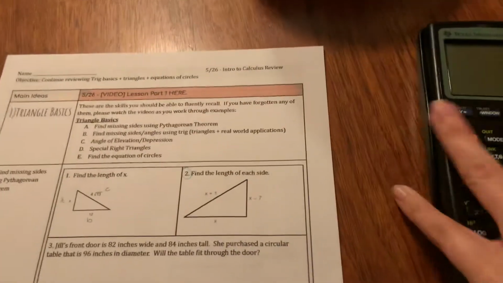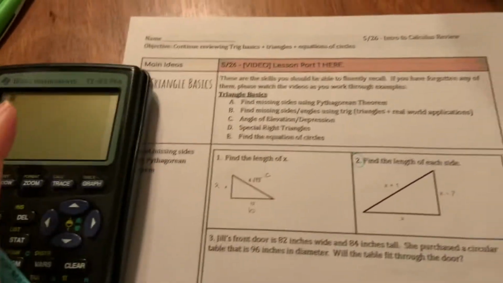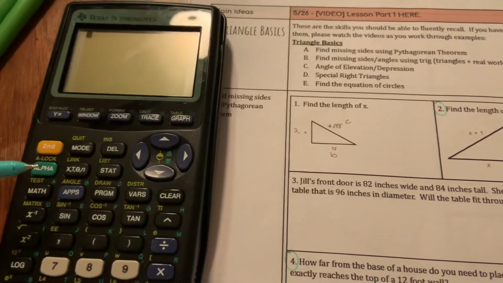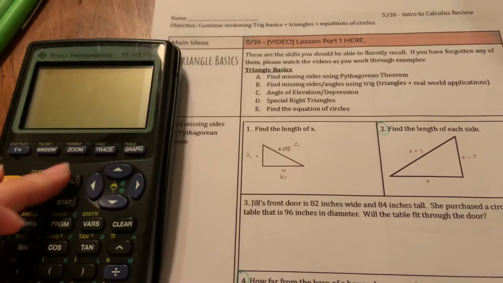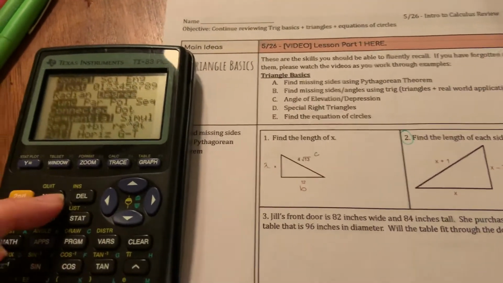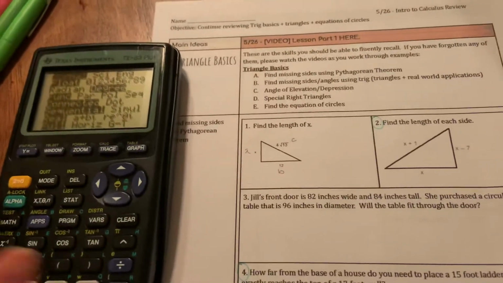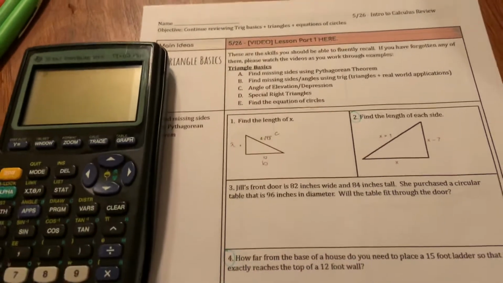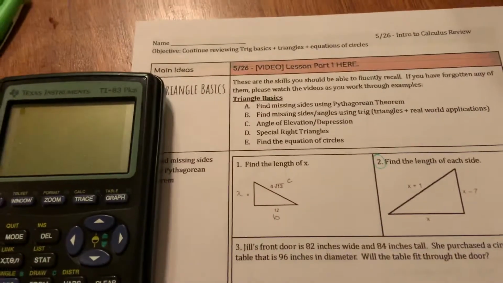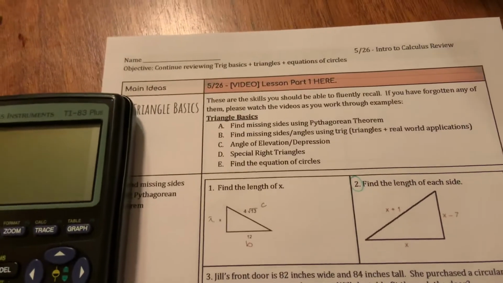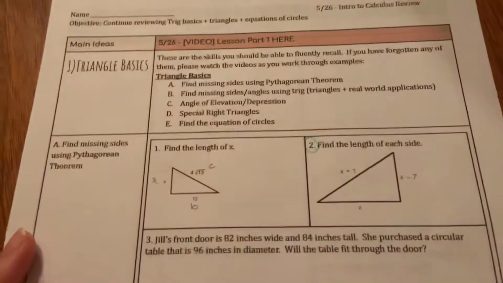So you're definitely going to need a calculator or something that has the trig functions on it, so sine, cosine, and tangent. If you are using your graphing calculator, make sure you go to mode, make sure you're in degree mode because we are dealing with angles here. A good place to find another resource, you can Google trig calculator or you can go to Mathway and there are trig functions on there as well. Please email me if you have questions if you don't have your graphing calculator.